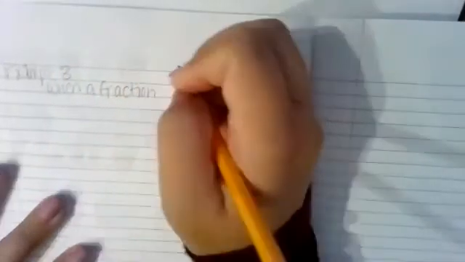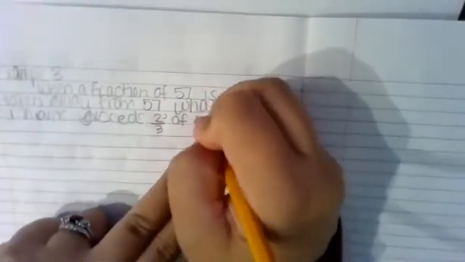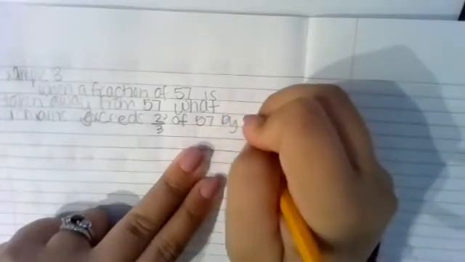Okay, here's our next one. Example 3: When a fraction of 57 is taken away from 57, what remains exceeds 2/3 of 57 by 4.